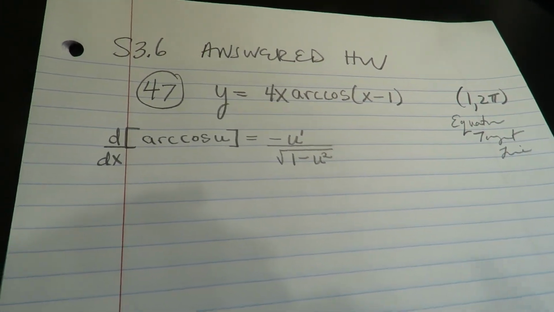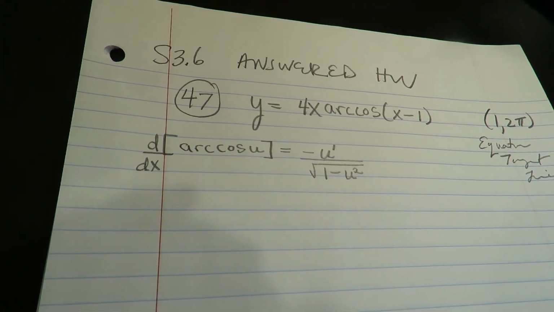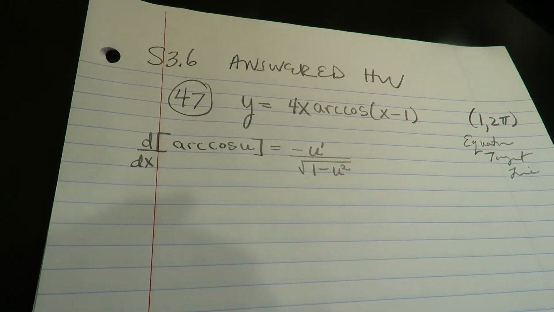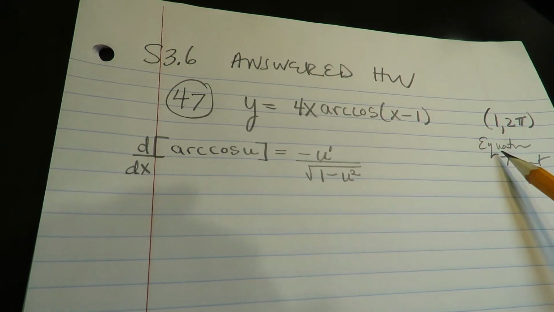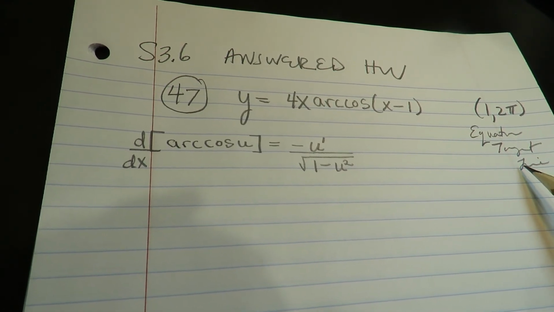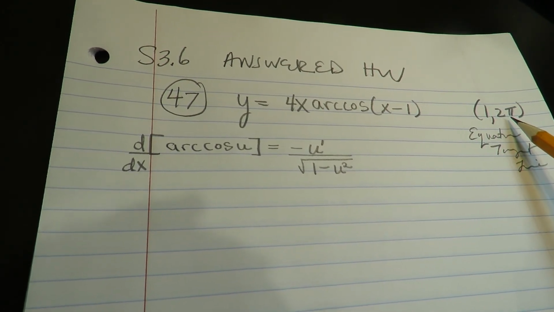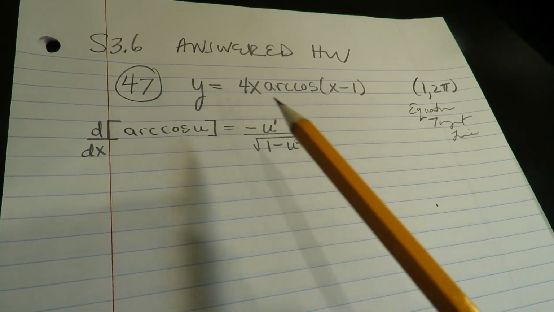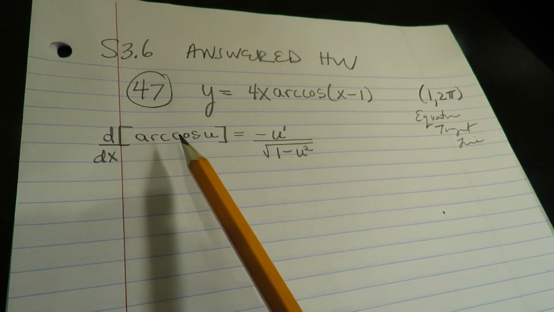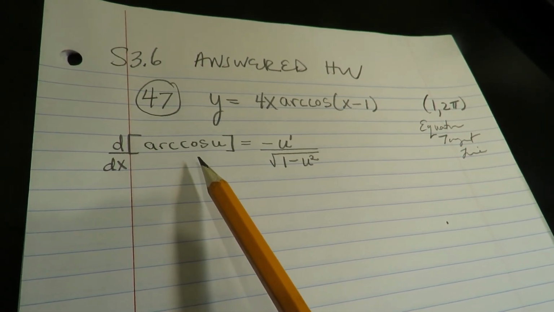Okay, gang, let's try number 47, section 3.6. So we have to find the equation of the tangent line at this point on this function. Alright, and I see that we have an arc cos, so I went ahead and wrote down the formula for the derivative here.